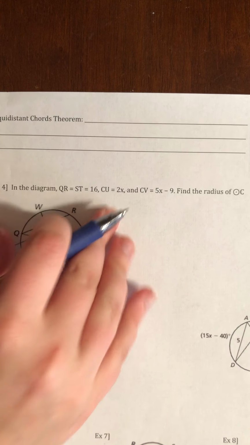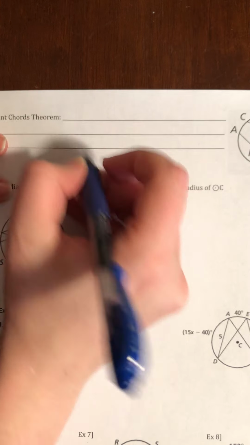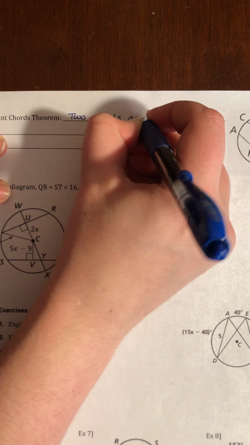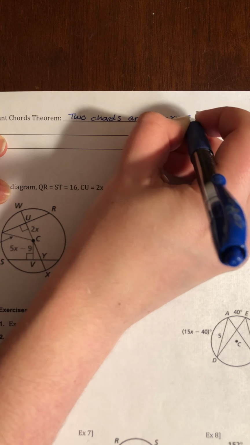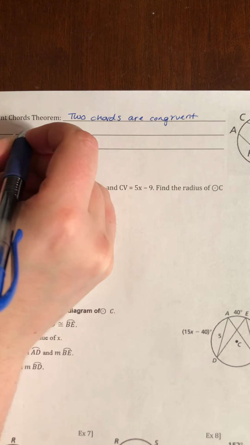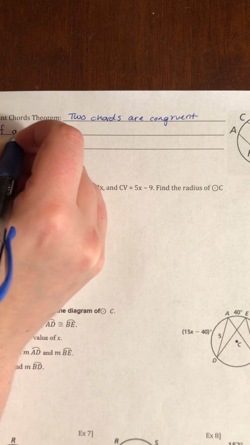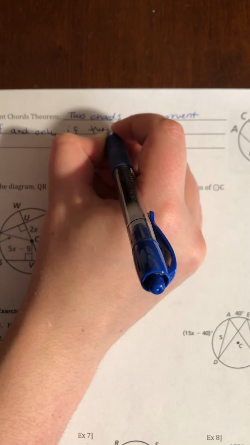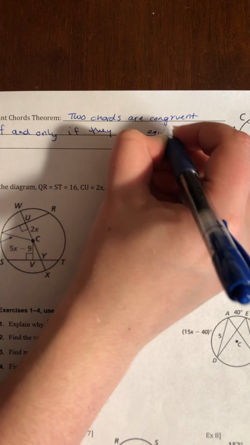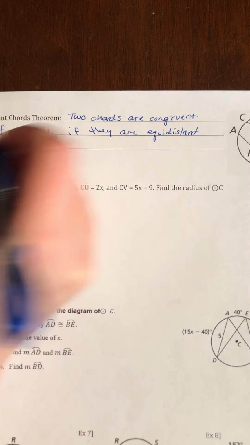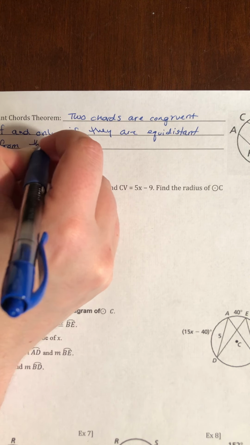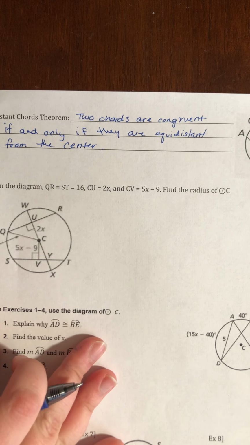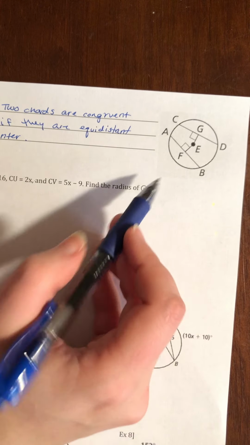All right, so the equidistant chords theorem says that two chords are congruent if and only if they are equidistant from the center. We know equidistant means the same distance. So here we're equidistant from the center.